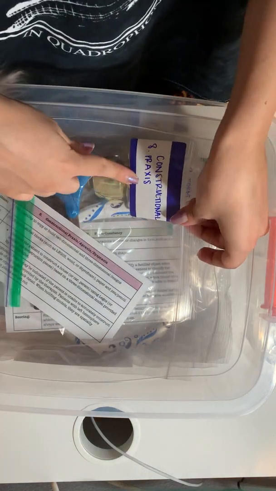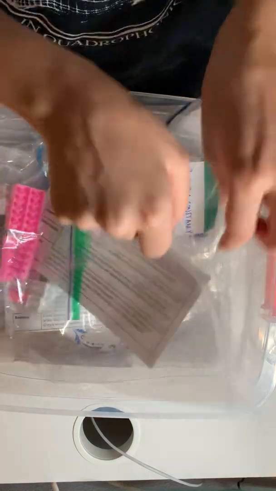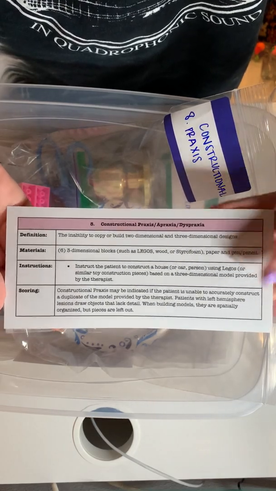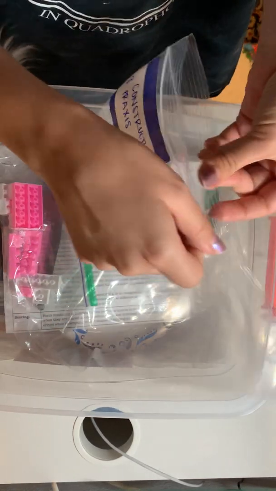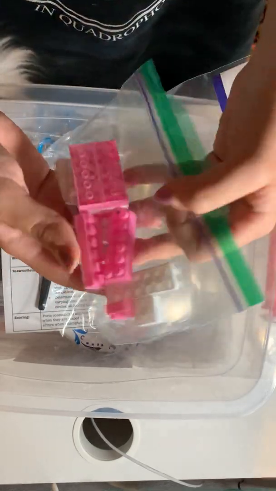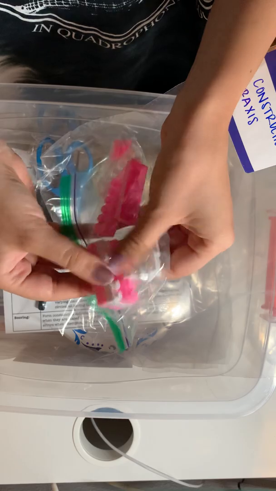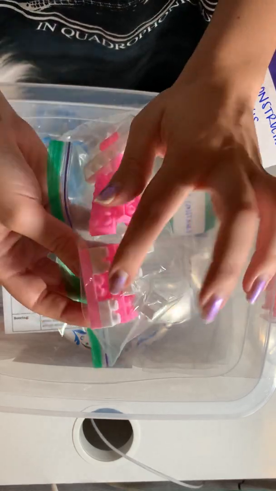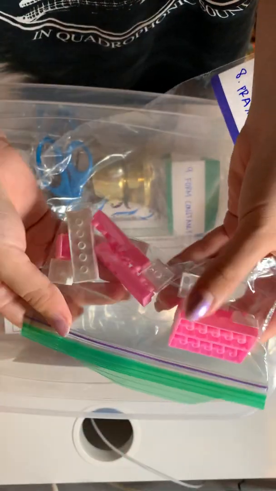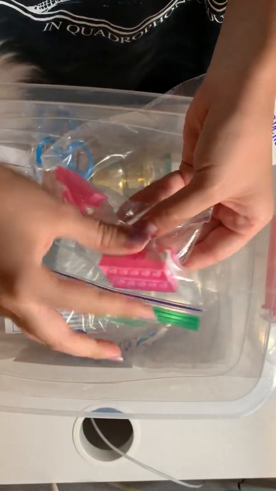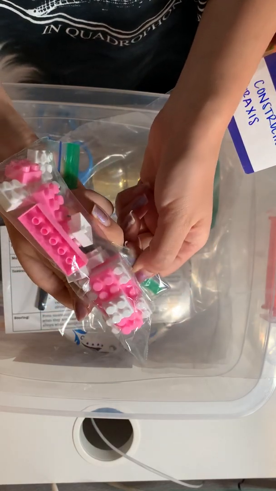Next I have constructional praxis. Here are the instructions. And what I did was I have one that is already made right here, and then I have the corresponding pieces so that the patient can copy this example.